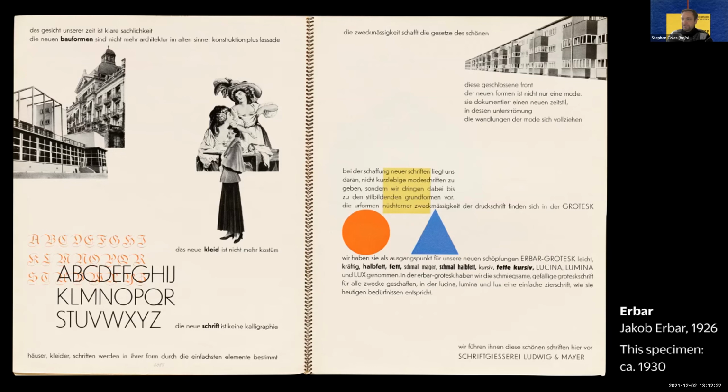You also see these references to all sorts of design and art and architecture being modernized. We should abandon the old ways. We should abandon Fraktur, as you see there at the bottom left, and go to the new type without calligraphy. It says keine calligraphy.